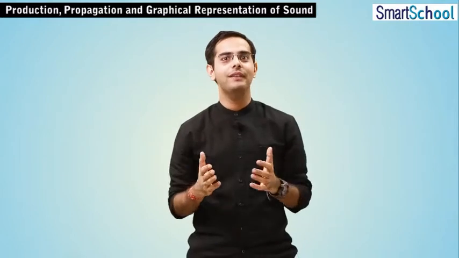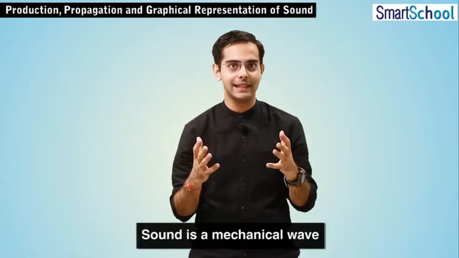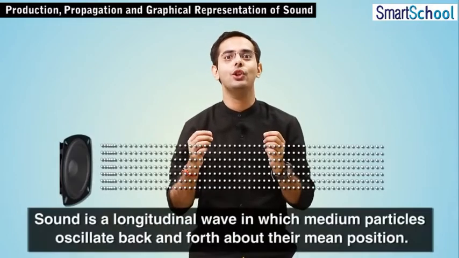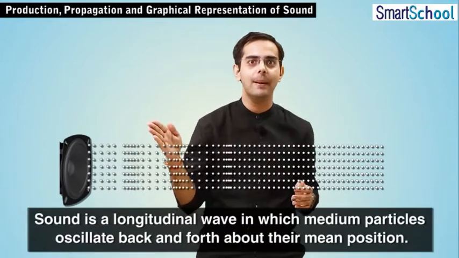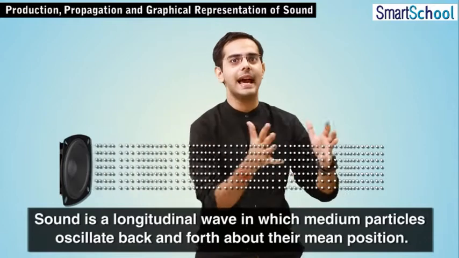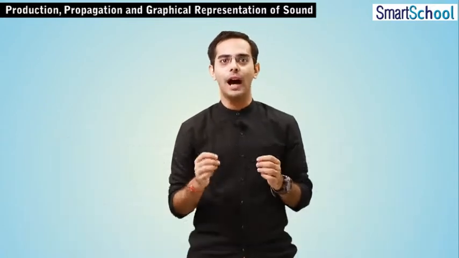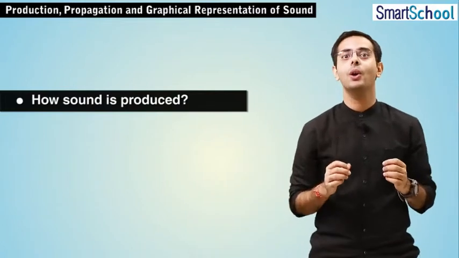Until now we have studied that sound is which type of wave? Mechanical or non-mechanical? Yes, sound is a mechanical wave, and to be more precise, it is a longitudinal wave in which the medium particles oscillate back and forth about their mean position and the disturbance is carried forward. But now the question arises, how is sound produced?